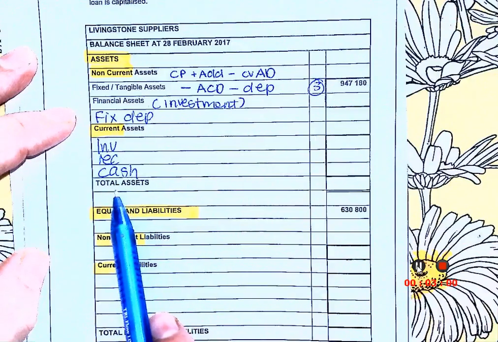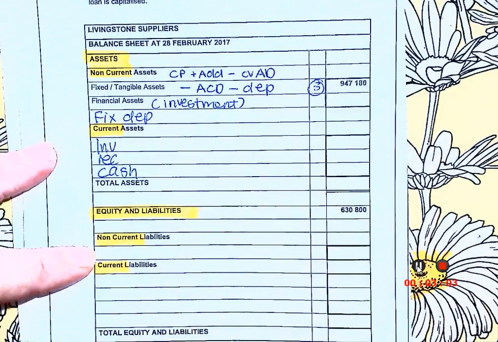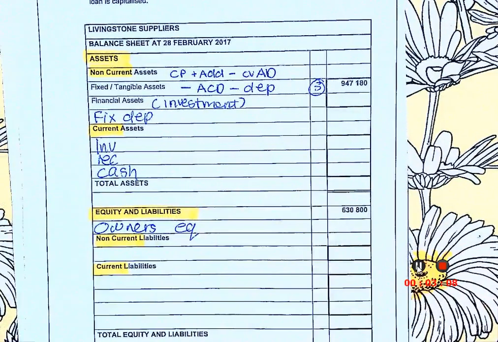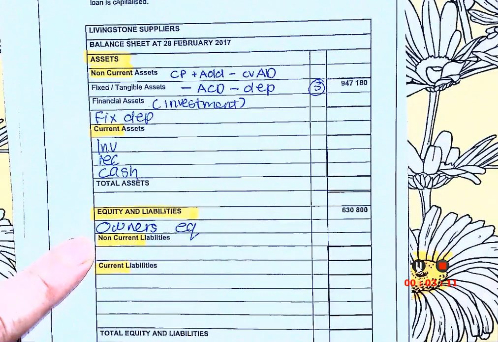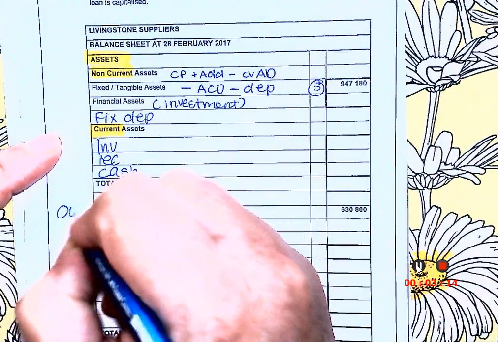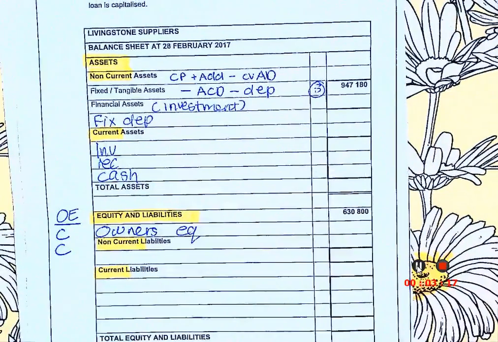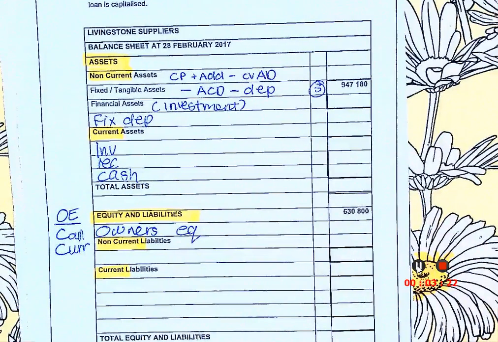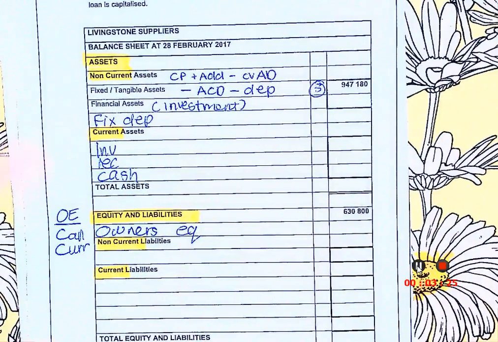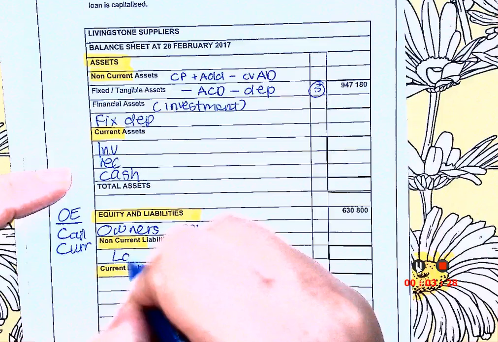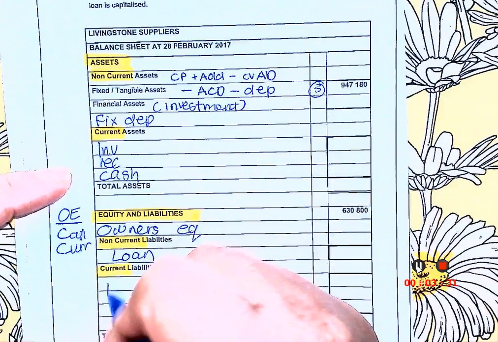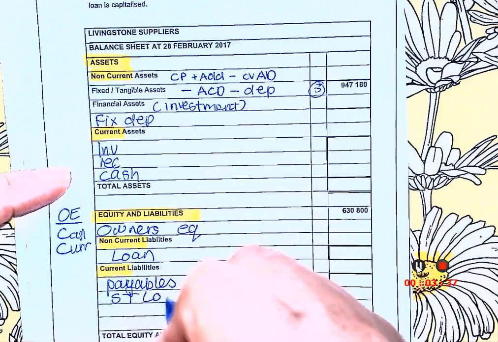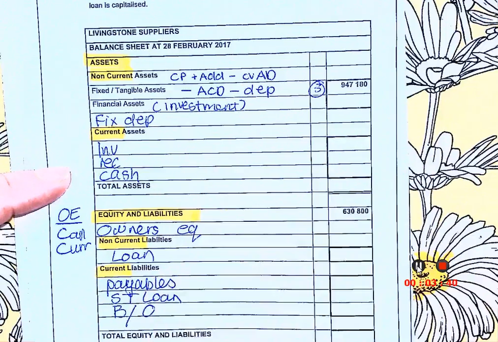This is sharp. Okay? Equity and liabilities: owner's equity, and may I say, in a partnership, that's the only thing that's going to change. It's going to be owners' equity, capital, current, CC, capital, current. Block and top. That's the only thing that changes. The rest is still the same. Non-current is going to be my loan. Current is my payables, short-term loan, bank overdraft.